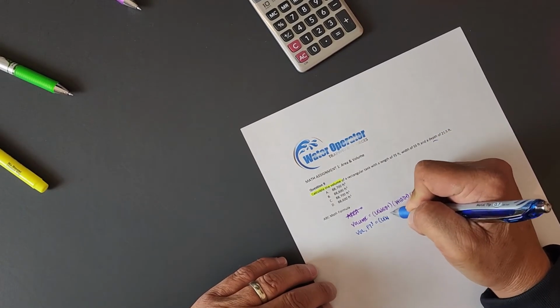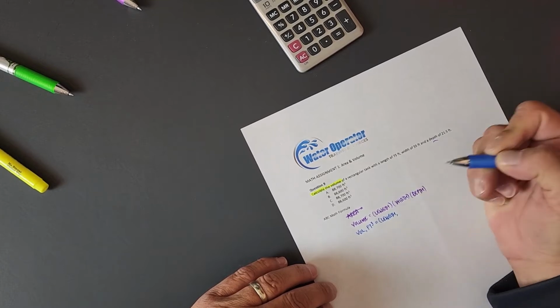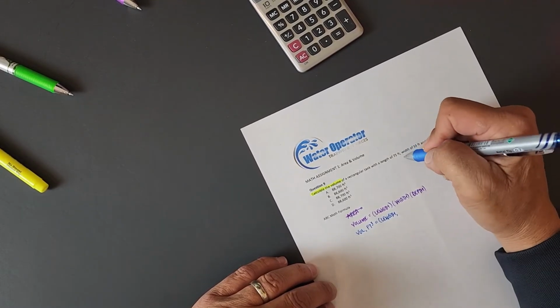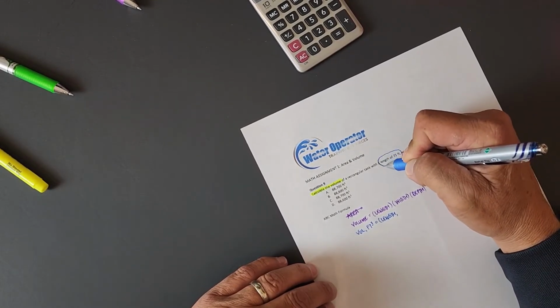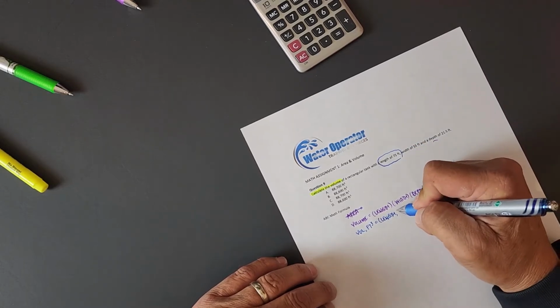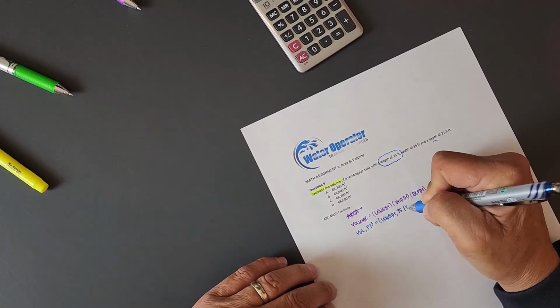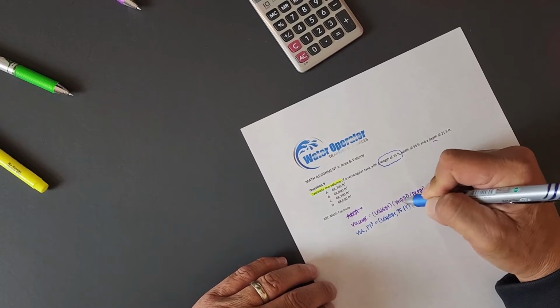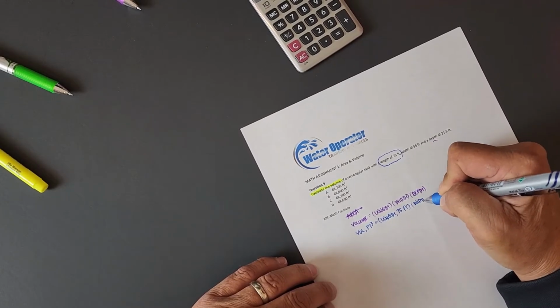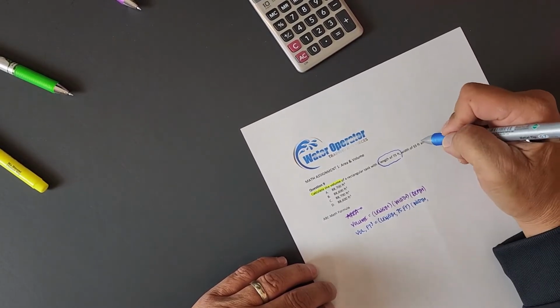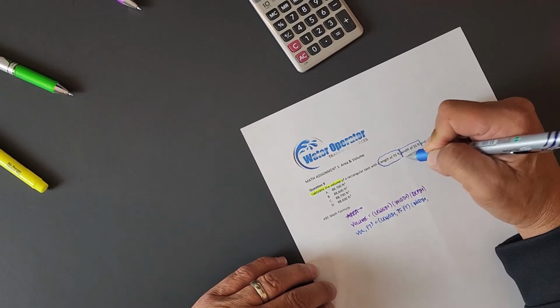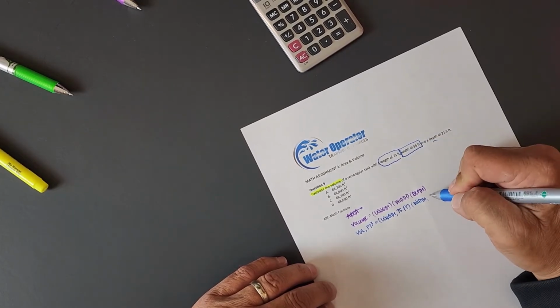We have our length. Our length is 75 feet. Our width is 55 feet.